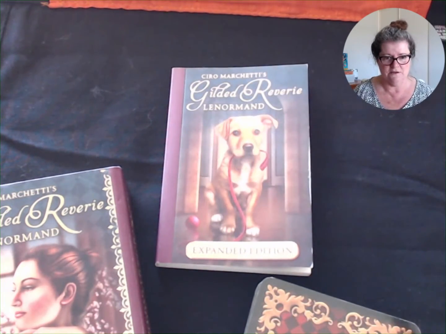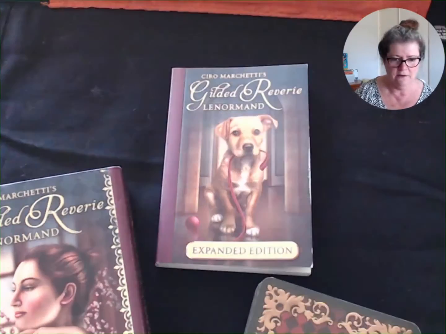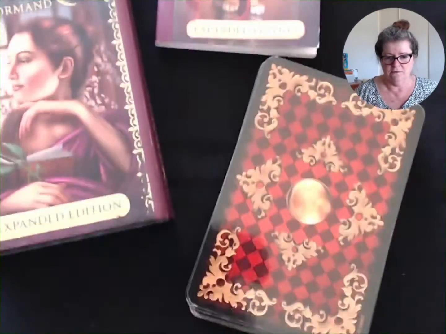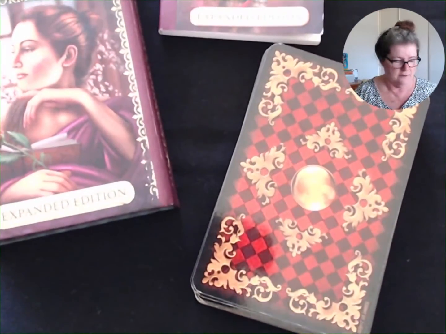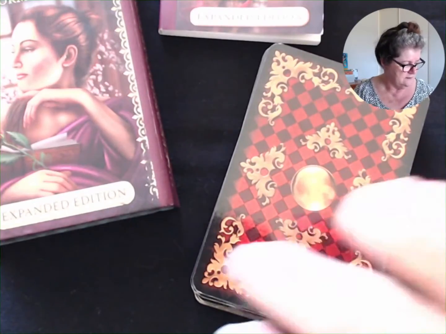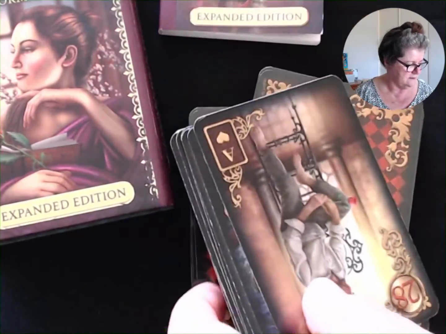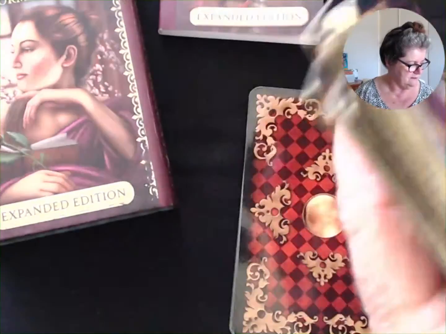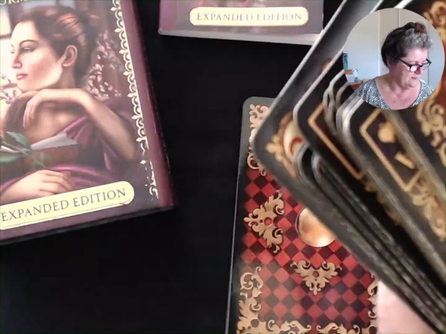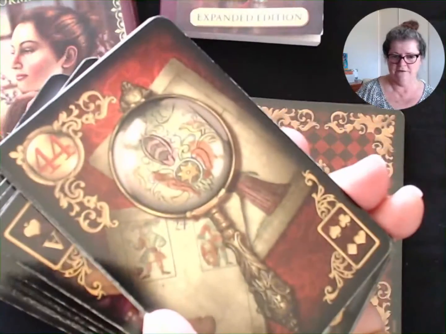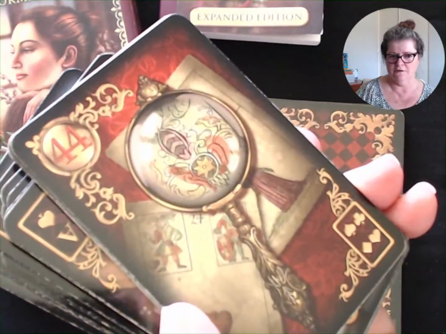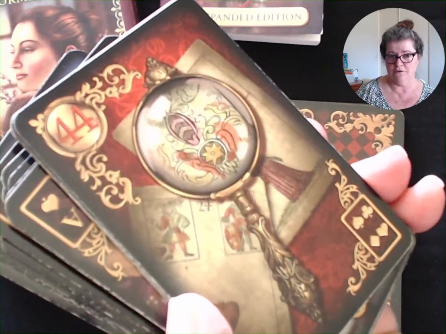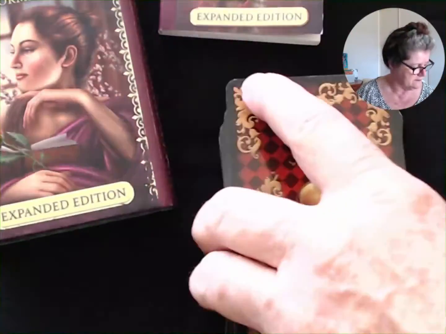So that's the actual guide book. I don't use the guide book. I just read as I do. And that's the back of the cards. And here's an example, not a good one. It's upside down man, upside down woman, and there we've got a magnifying glass. That is the quality and style of artwork that Ciro has created for these.